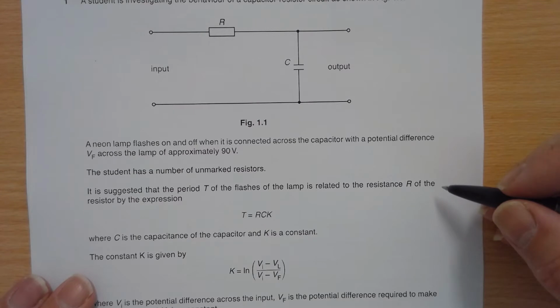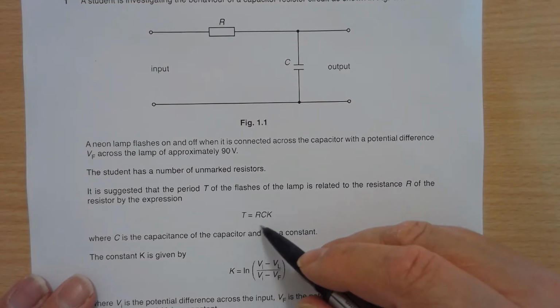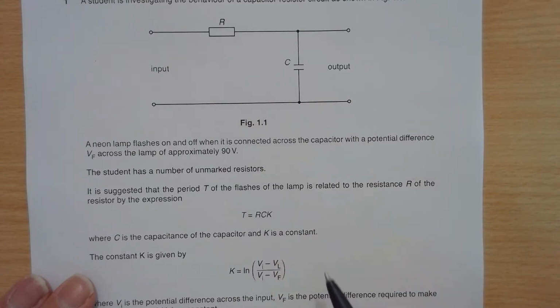It is suggested the period T of the flashes of the lamp is related to the resistance R of the resistor by this expression, where T is K R C, where K is a constant and C is the capacitance of the capacitor.